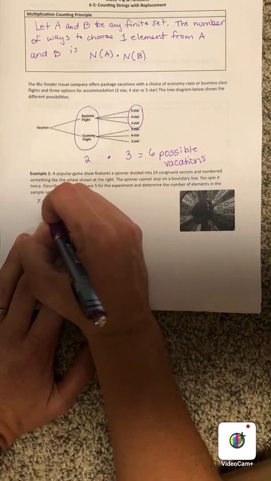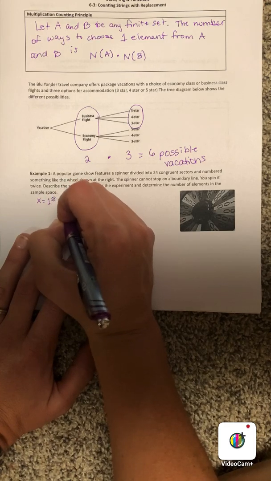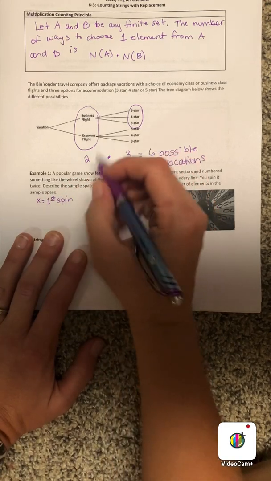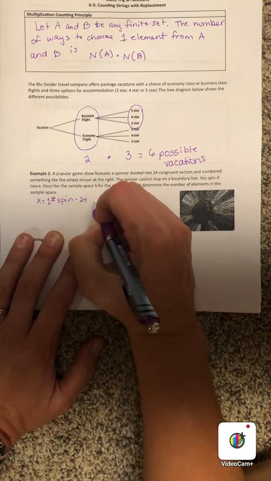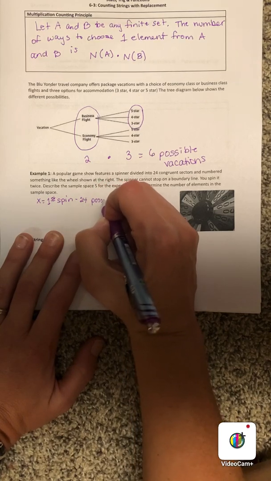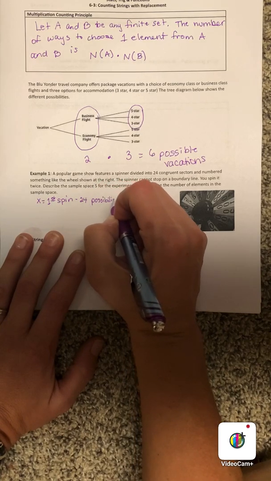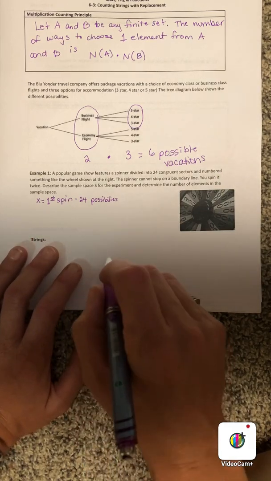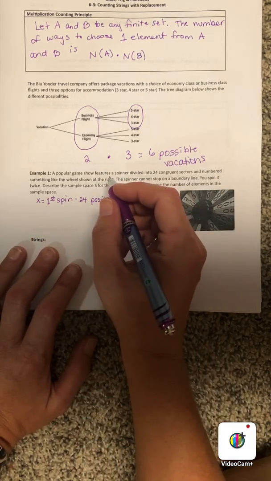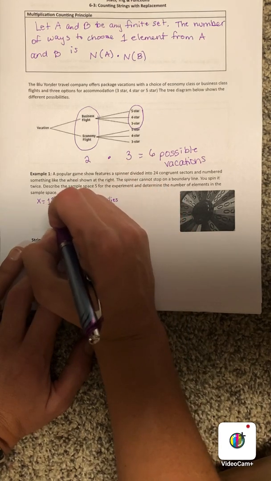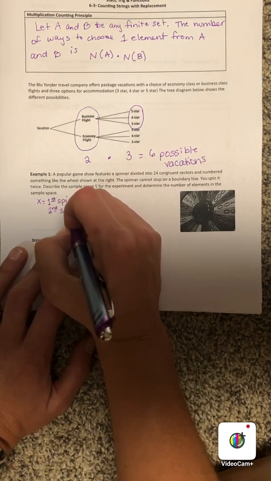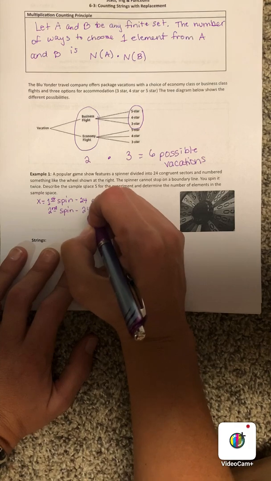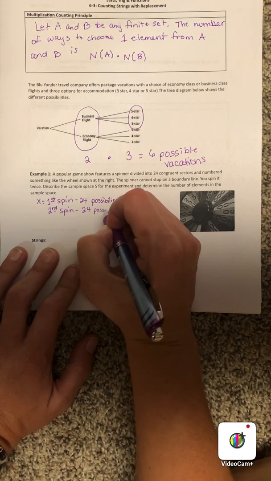So X is the first spin. And there are 24 possibilities for the first spin alone. Okay, and then the second spin, there are 24 possibilities again.